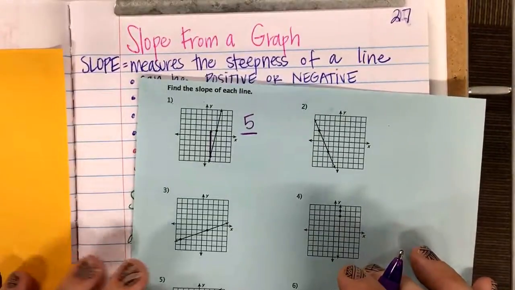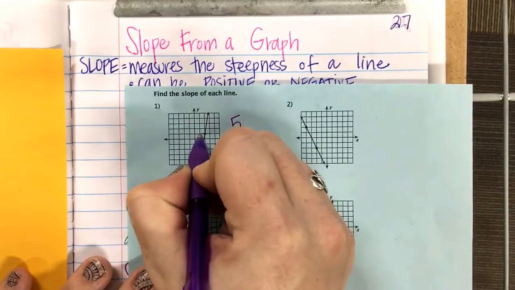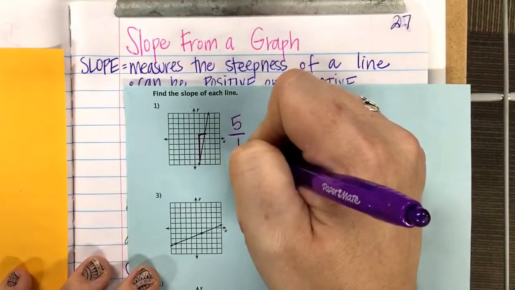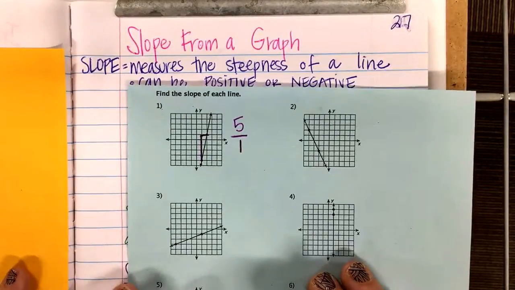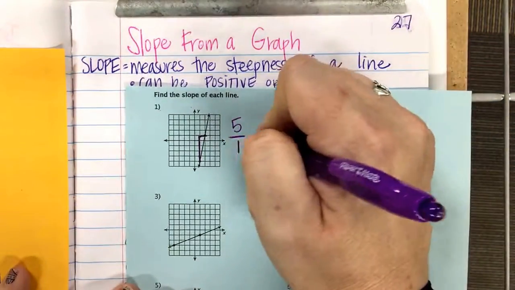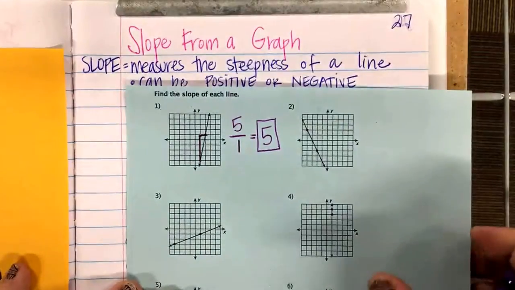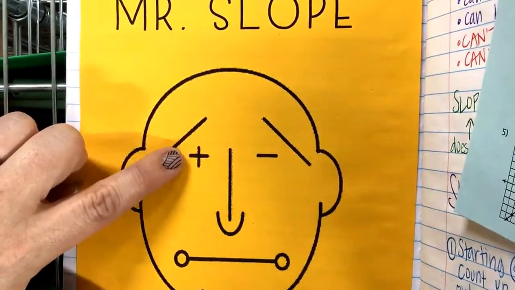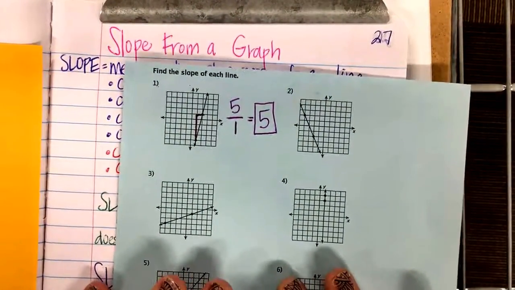What's step 2? Turn the corner and count over. So how many do I go over? 1. So that's my denominator. And now we're going to simplify. 5 over 1 simplifies to 5. And if we look at Mr. Slope, here's a positive line, right? It goes up to the right, and this is up to the right, so it's positive. I'm good to go.